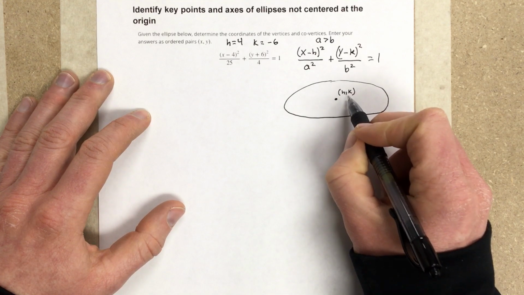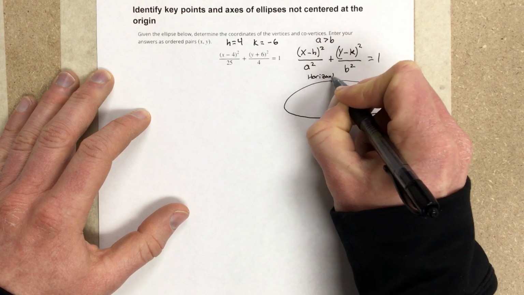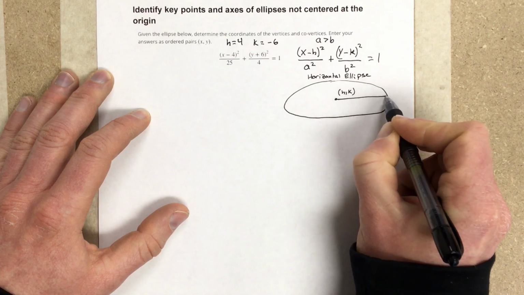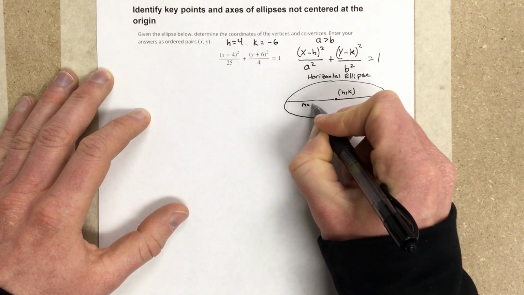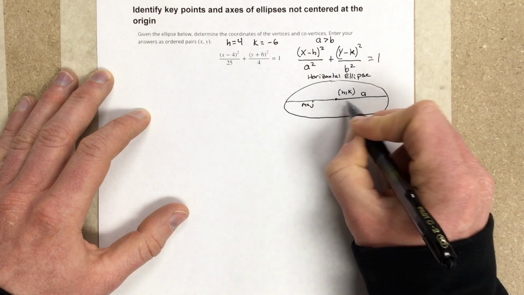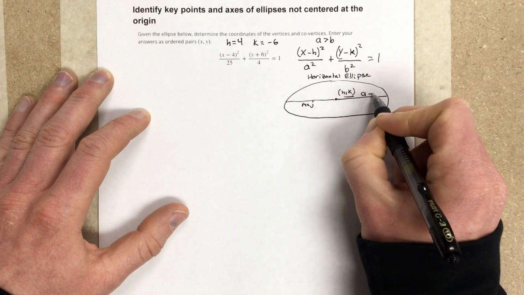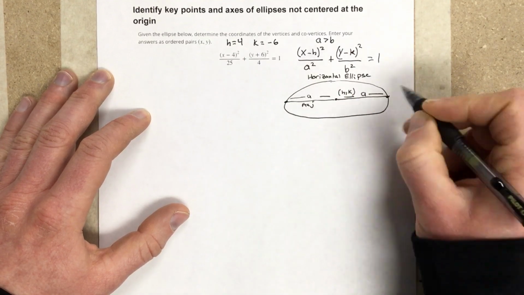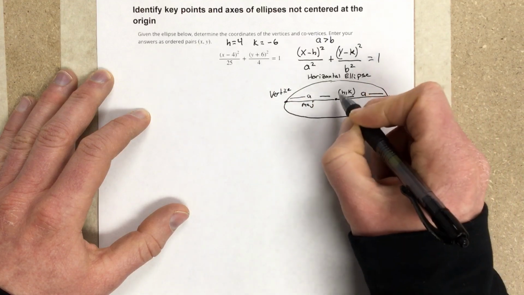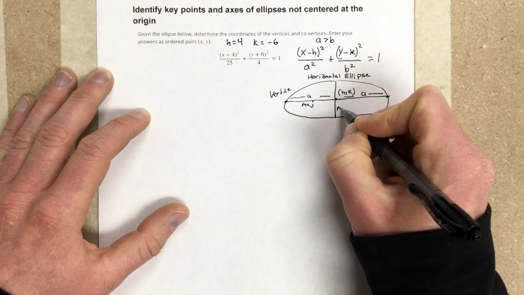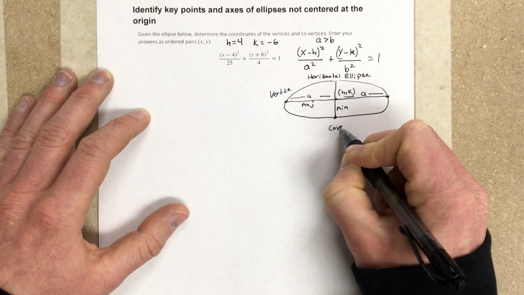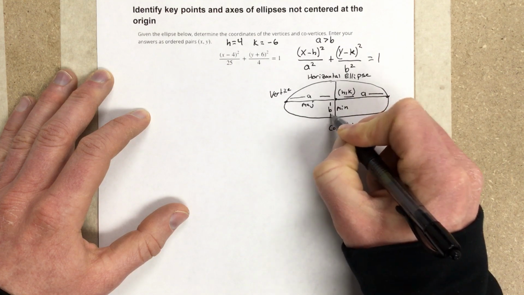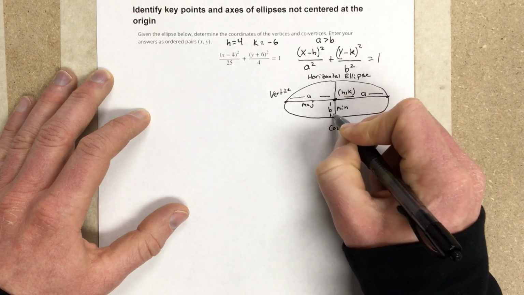Now I'm just writing this in general. We have h comma k. This is a horizontal ellipse. And by now you should be familiar with the major axis, which is going to be the longest axis. So I'm just going to write major here. And this is going to be an a value from the center to the edge here, and these are the vertices. And then also we have a minor axis, and for the co-vertices, b is the distance from the center to the co-vertex.